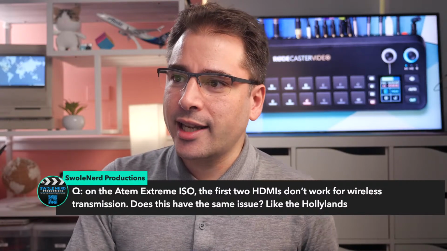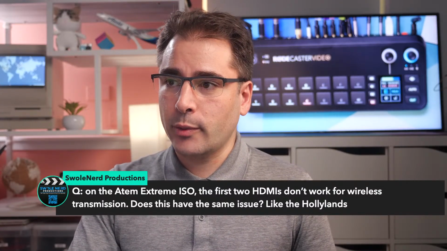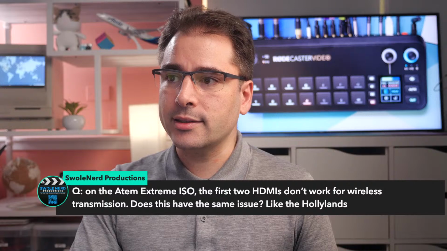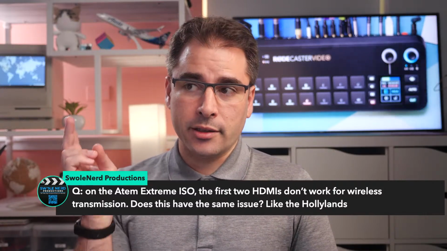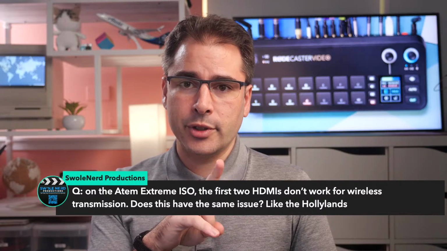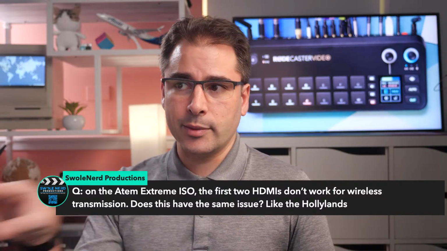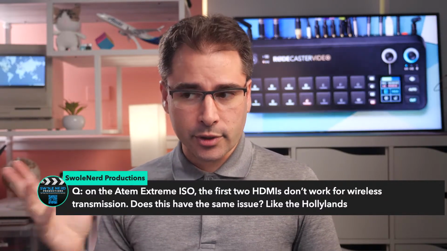Swell Nerd Production says, on the ATEM Extreme ISO, the first two HDMIs don't work for wireless transmission. Does this have the same issue like the Holylands? So it's not that they don't work for wireless transmission. It's that on the ATEM Extreme, the first two inputs are different HDMI chips than the rest of the inputs. And for whatever reason, some sources don't like those chips.